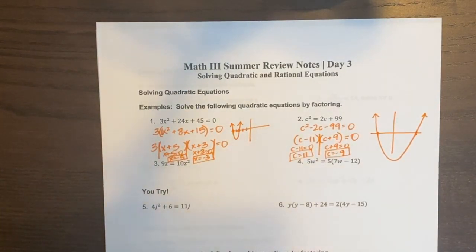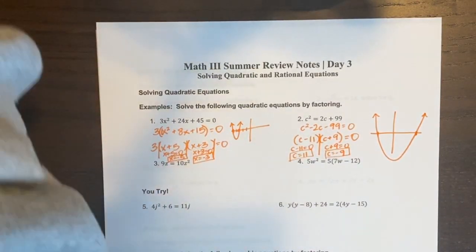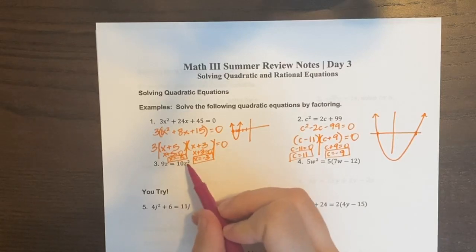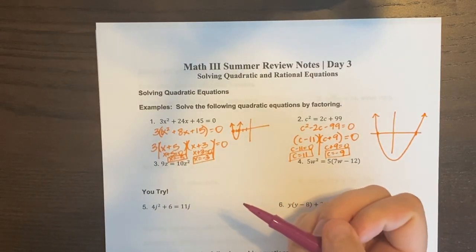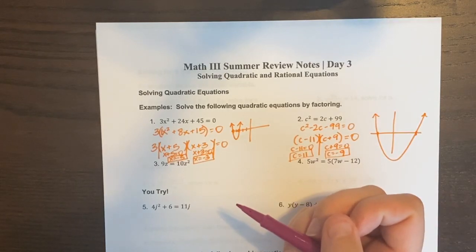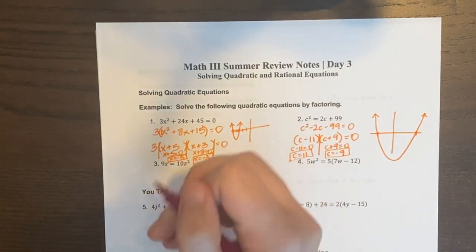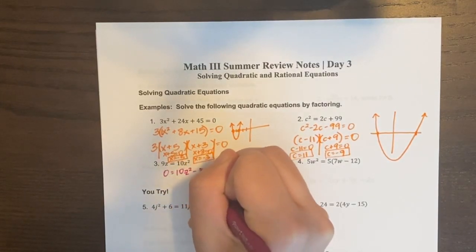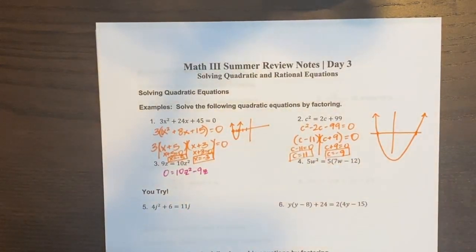Okay, on number 3, we only have two terms, and we still want to get both of them on the same side. I want my squared term to be positive. I just like it that way. If it doesn't bother you, you don't have to worry about doing that. Which means I'm going to move 9z. So I'm going to have 0 equals 10z squared minus 9z. And I like to put little dashes through my z's so they don't look like 2's.